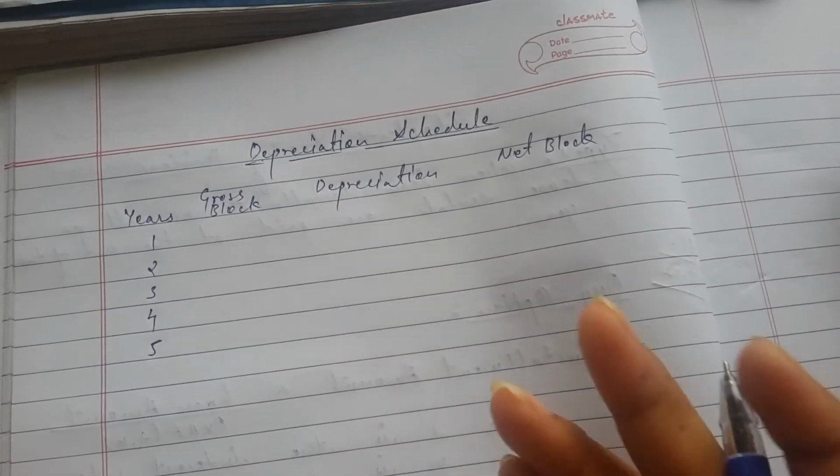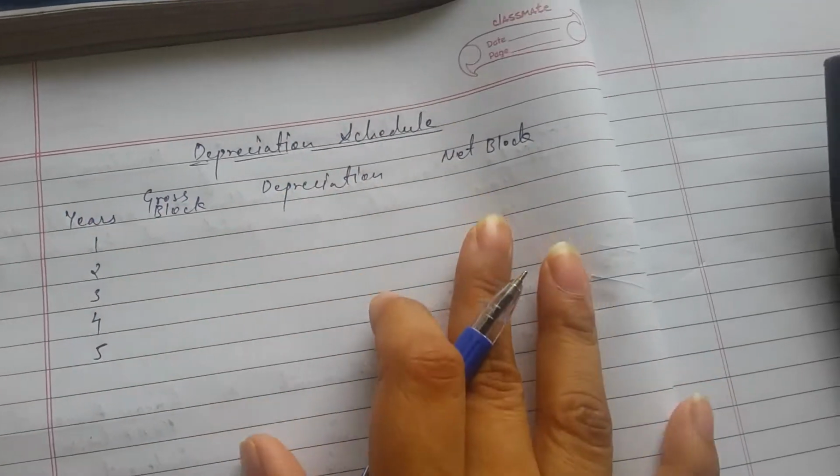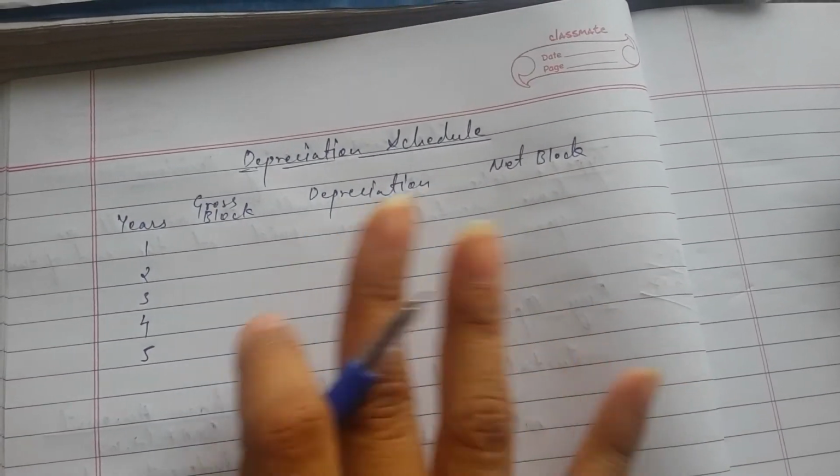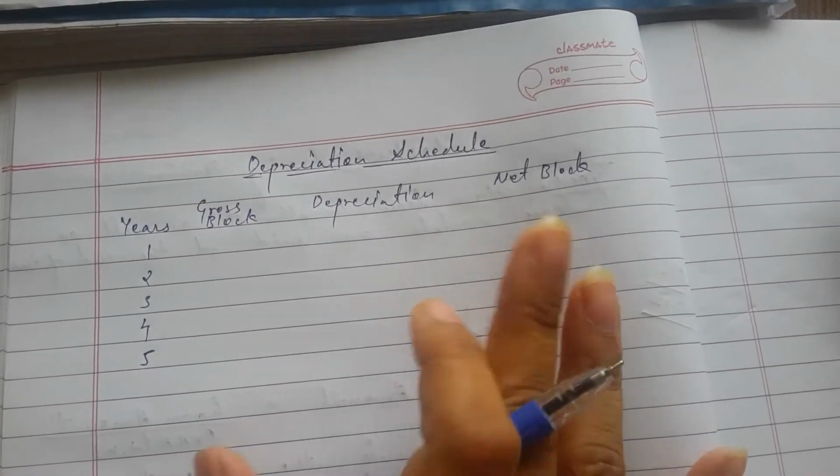Even if we can merge the working notes, it is better to save time. But since we are doing it for the first time, I will tell you properly.